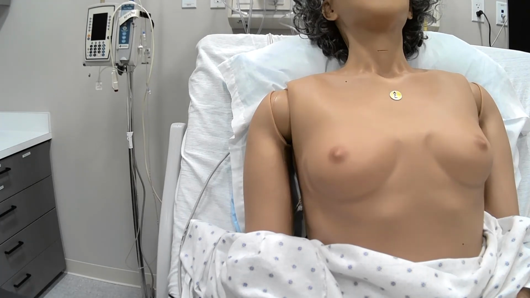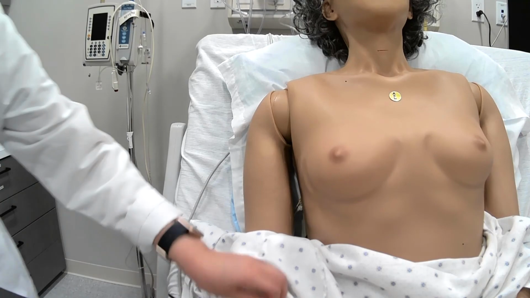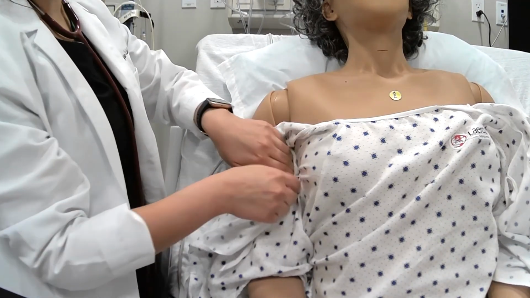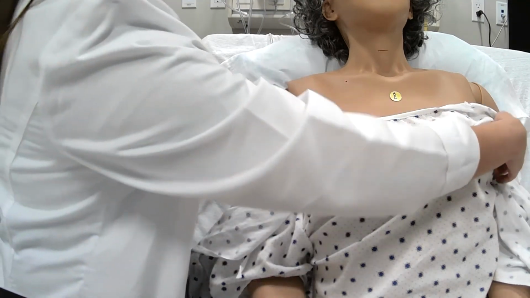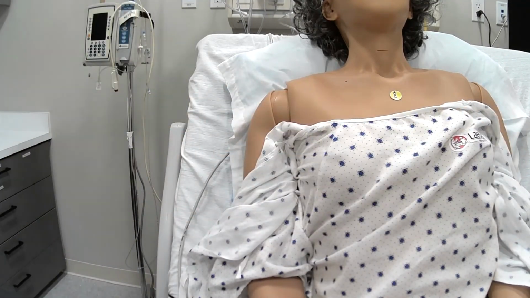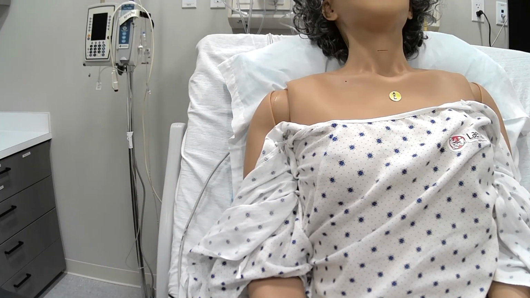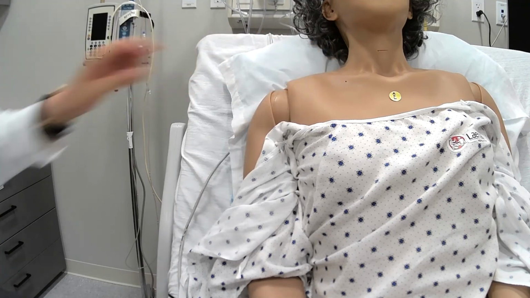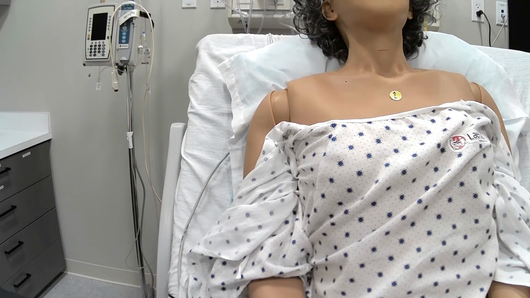The pulses were palpable. All pulses were a 2+, okay? They were strong and equal bilaterally. No irregularities were noted. No jugular vein distension was noted. The lower extremities were warm and pink with symmetric hair distribution.